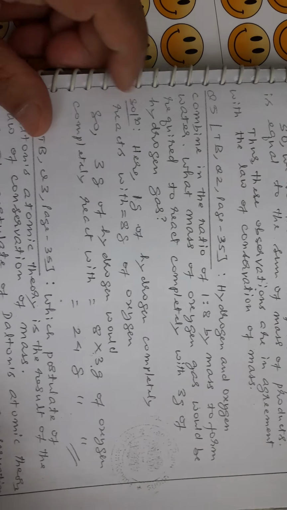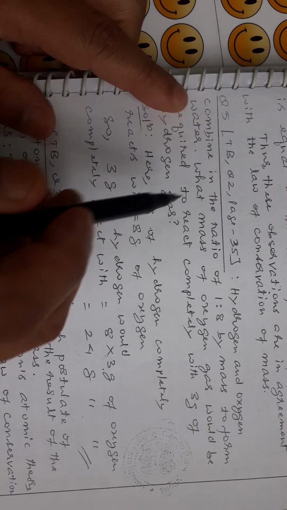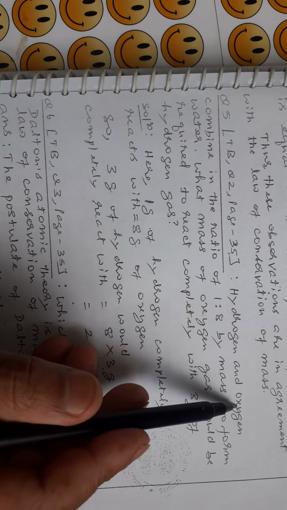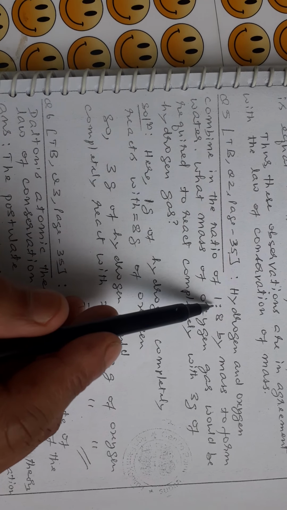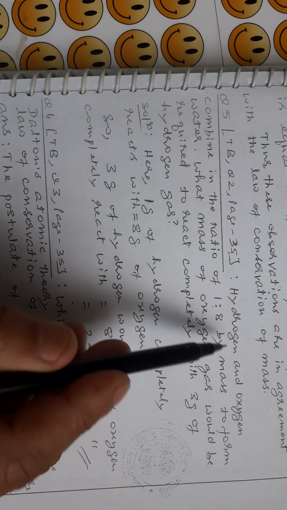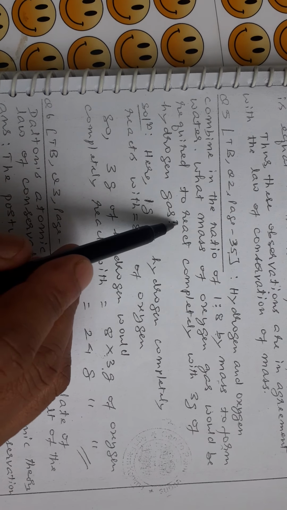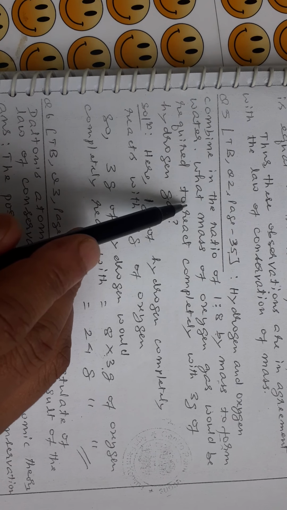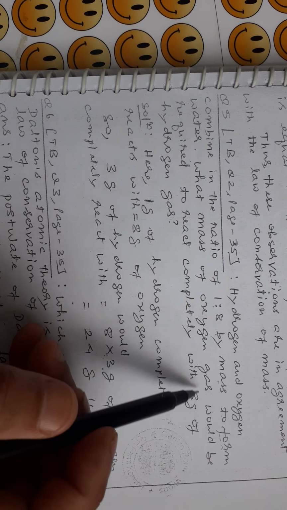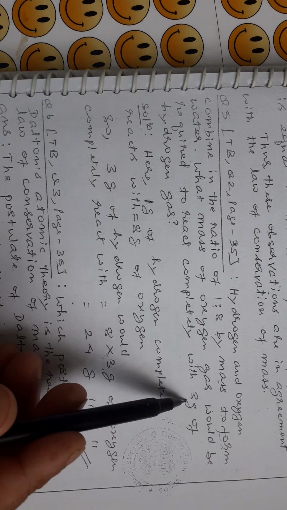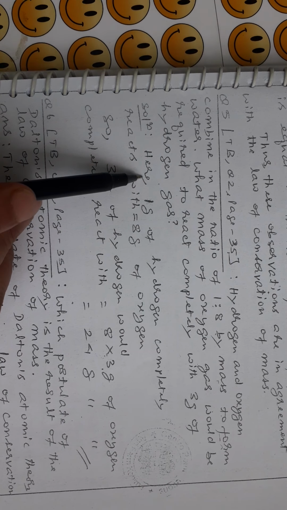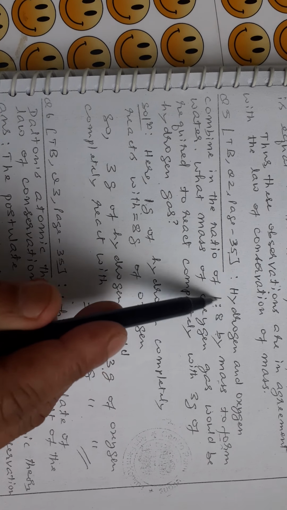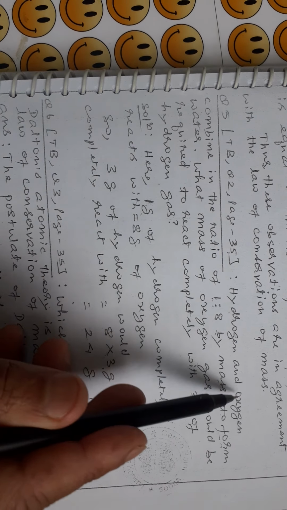So question number 5, textbook question 2, page 35, you'll find this. Hydrogen and oxygen combine in the ratio 1 hydrogen to 8 oxygen by mass to form water. We know this. We did that in video 1 and 2. What mass of oxygen gas would be required to react completely with 3 gram of hydrogen? So here we know, given here, 1 gram of hydrogen. See hydrogen first, so 1, oxygen second, so 8.